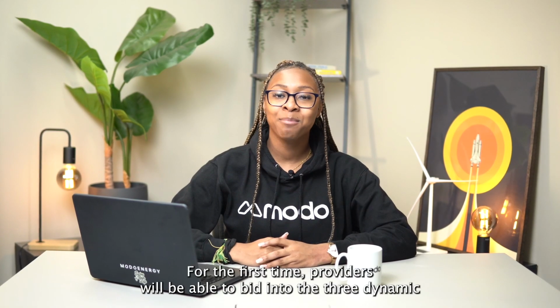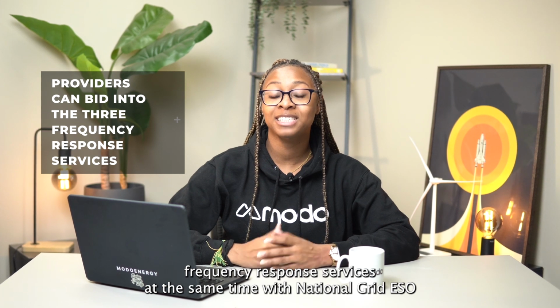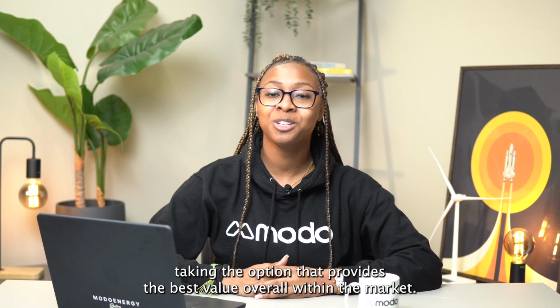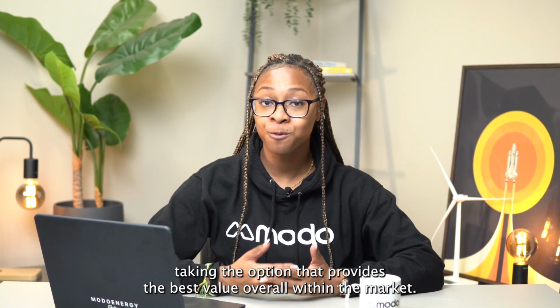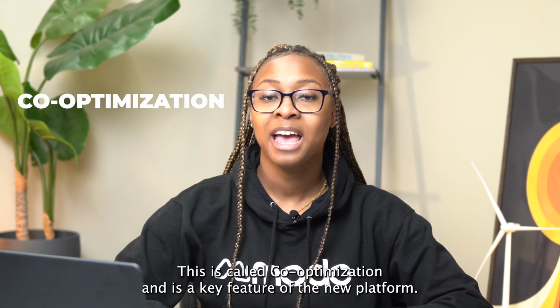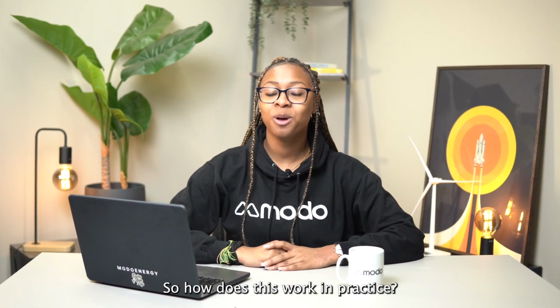For the first time, providers will be able to bid into the three dynamic frequency response services at the same time, with National Grid ESO taking the option that provides the best value overall within the market. This is called co-optimization and is a key feature of the new platform. So, how does this work in practice?